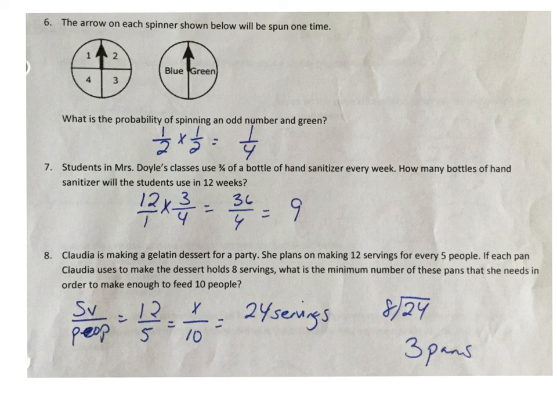Number 8, you got 12 servings for every 5. So servings over people. 12 servings, 5 people. You want to know how many servings out of 10 people. So scale factor is just times 2 because it's twice as many people. That means you're going to need twice as many servings, which gets you 24 servings.